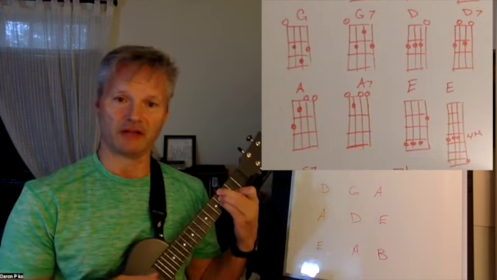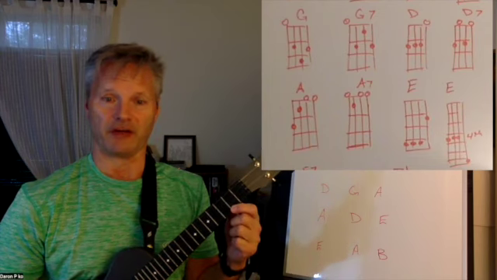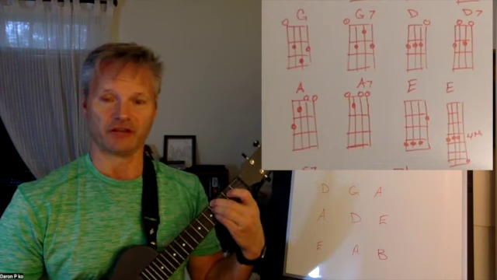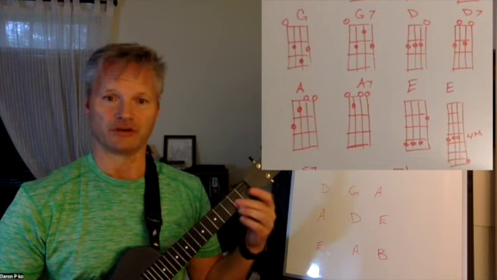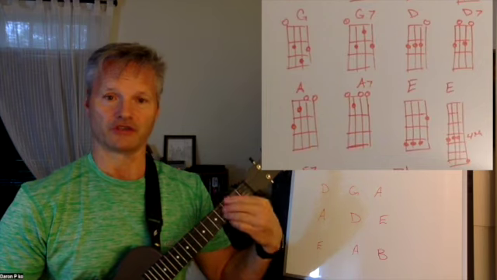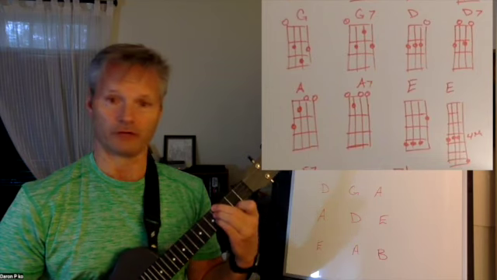E is a bit of a handful. Ukulele players don't happen to love this one right off the bat. It looks exactly like a D slid up 2 frets. D was 0, 2, 2, and 2. So E, these 2's become 4's. The open has to become a 2. So it's 2, 4, 4, 4.